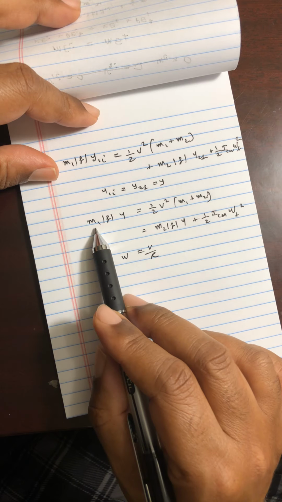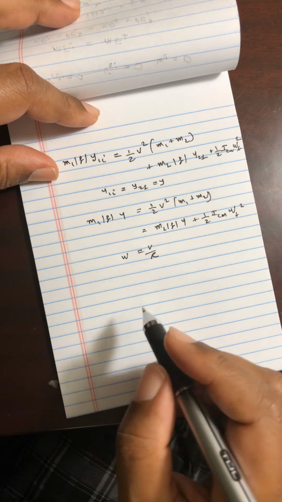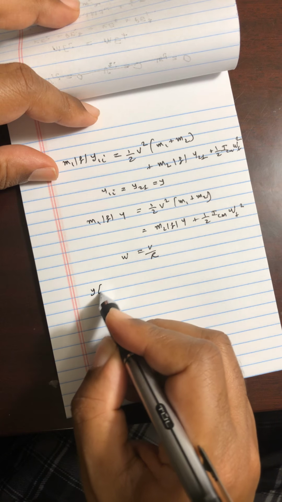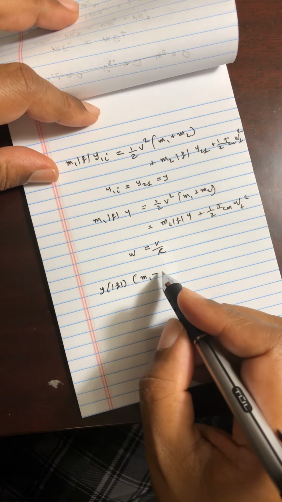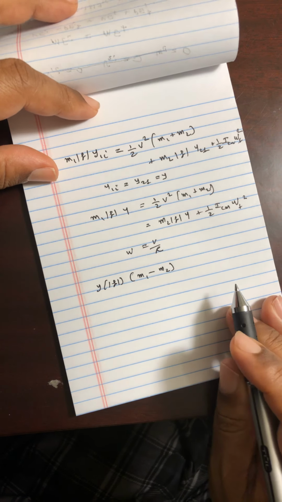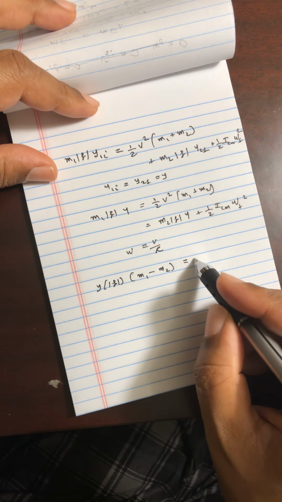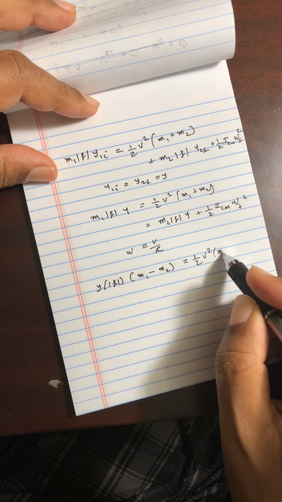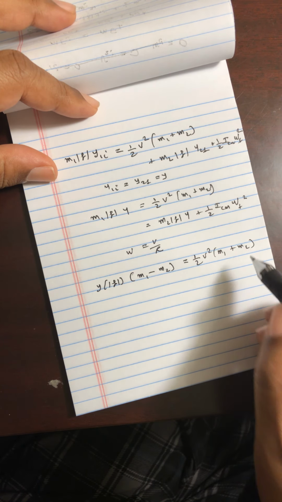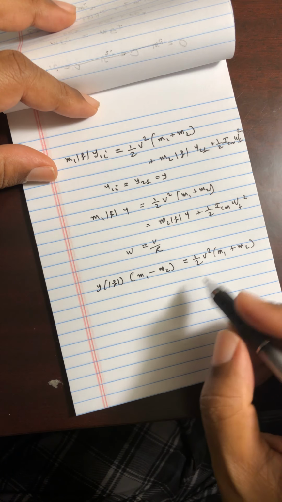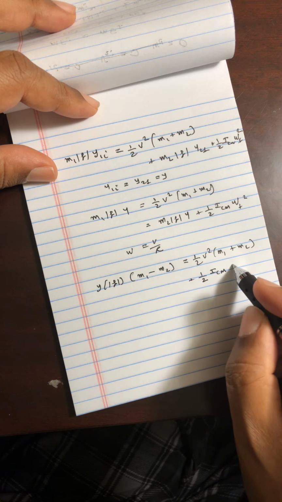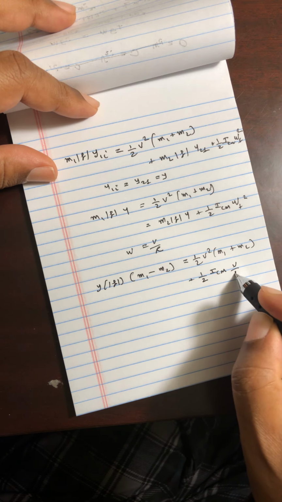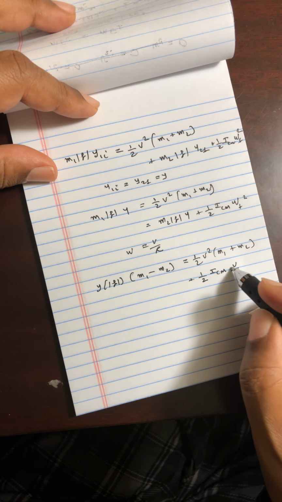But let's take this to the other side. So we've got the following. We factor out y g, and then we get m1 minus m2. That equals half v squared times m1 plus m2, and then we have this one plus half I CM, and then this is v over the radius of the axis of the pulley, squared.